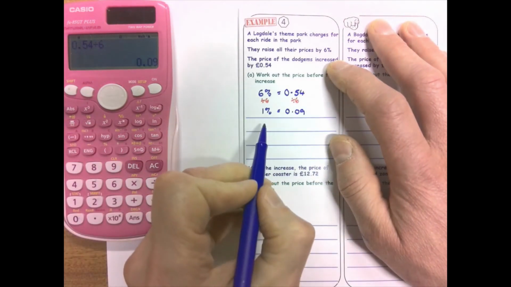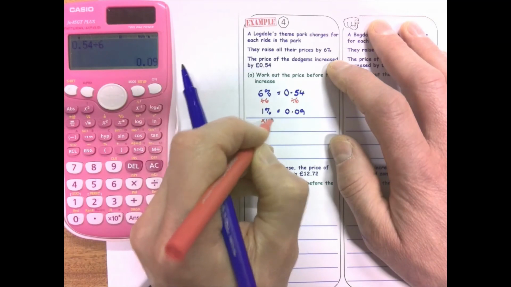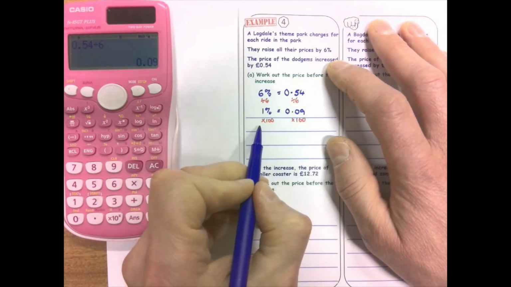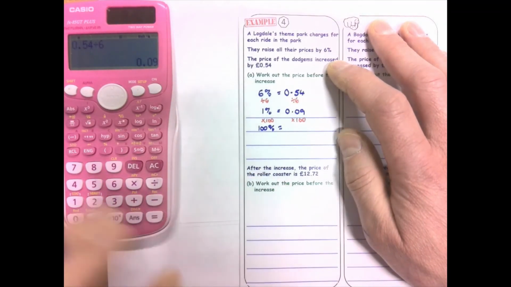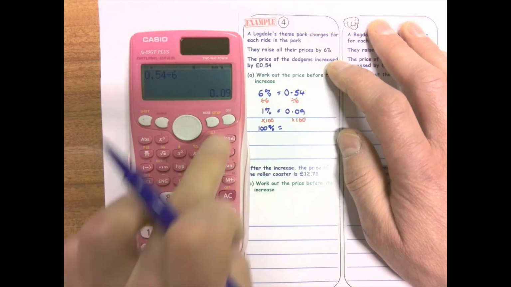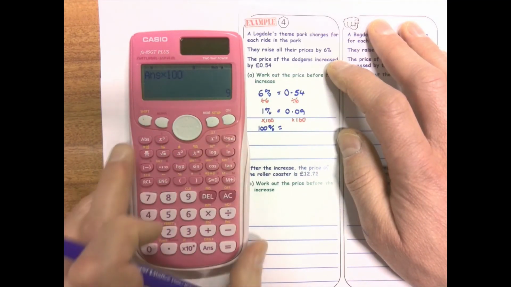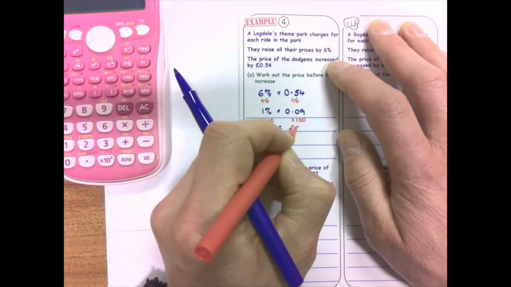But I don't want 1%, I need 100%, so I need to multiply that by 100. So 9p multiplied by 100 is going to be £9, isn't it? Okay, £9.